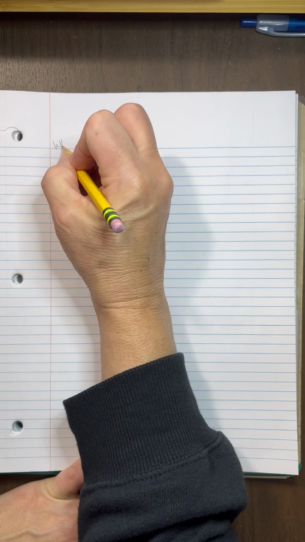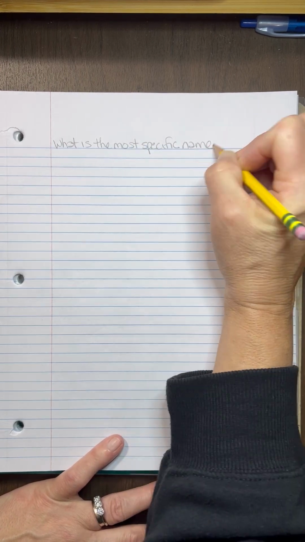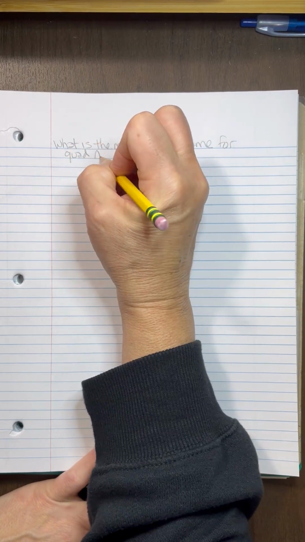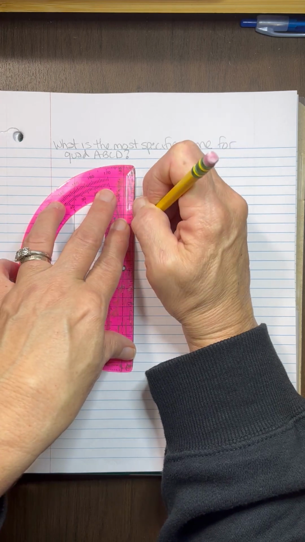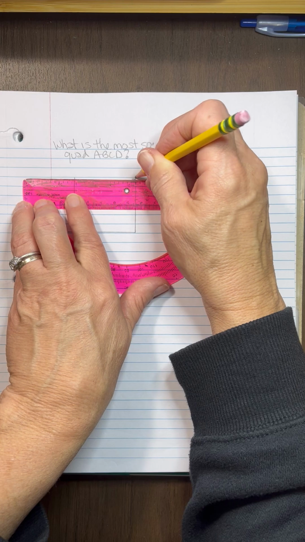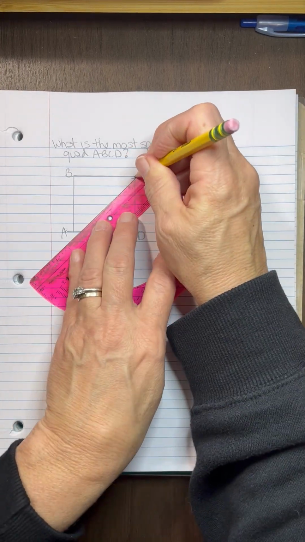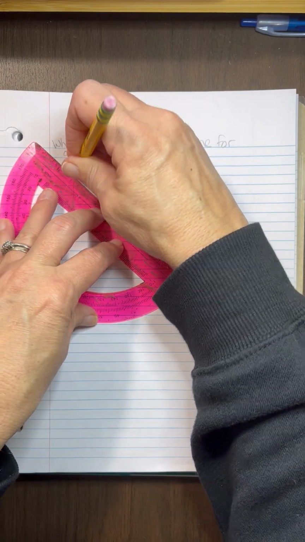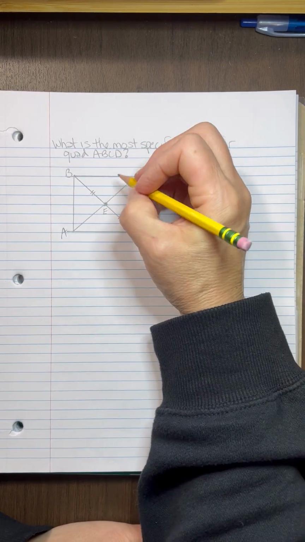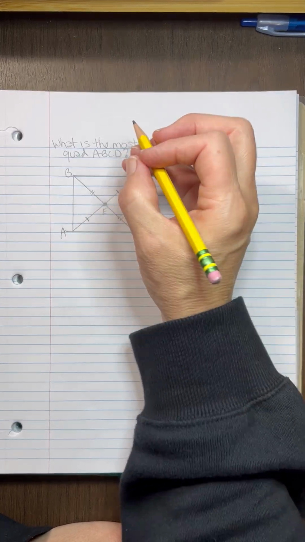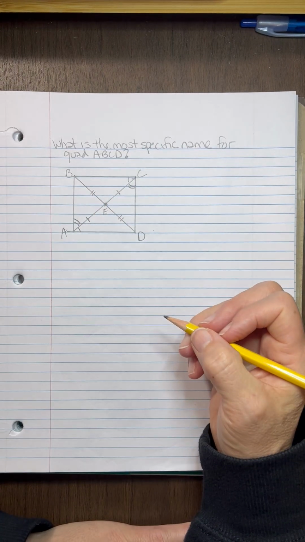All right, what is the most specific name for quadrilateral ABCD? All right, we're gonna draw this. A, B, C, D, and we have some diagonals. And we're told those are congruent. We're going to call the intersection E. We're told those are congruent, and that is congruent to that, and this is congruent to this. Okay, that's all we know.